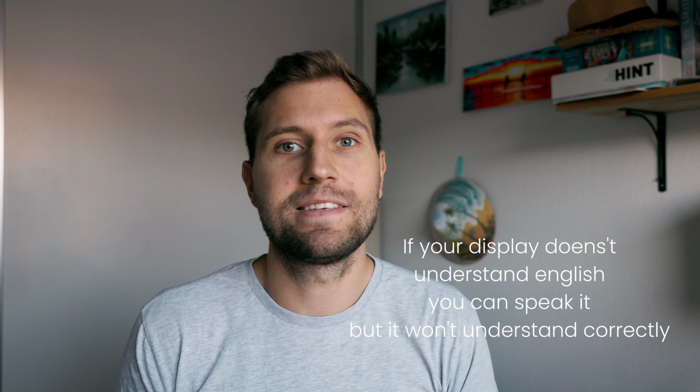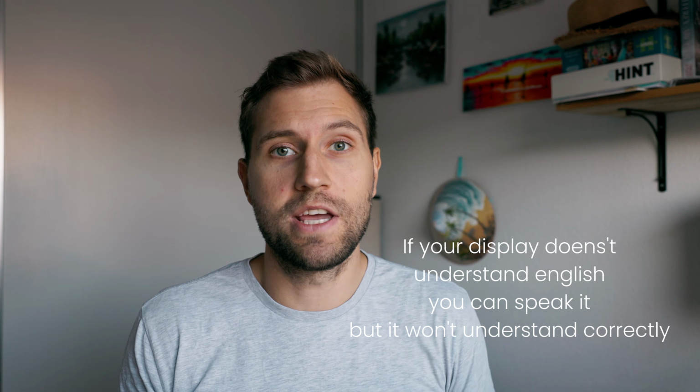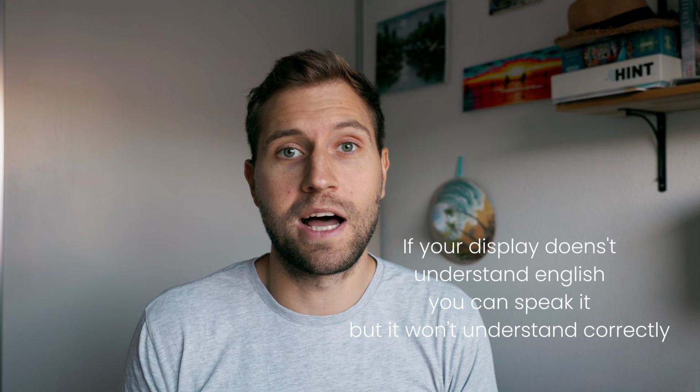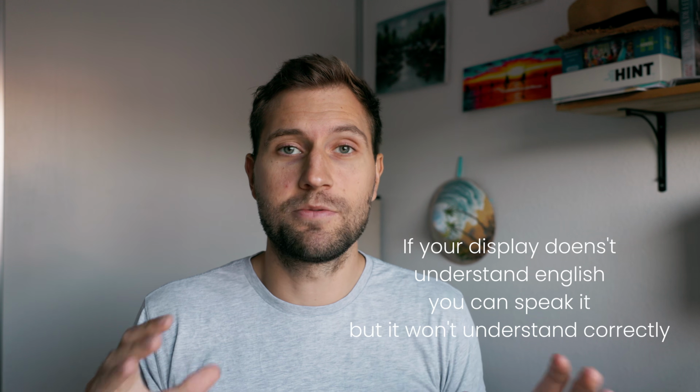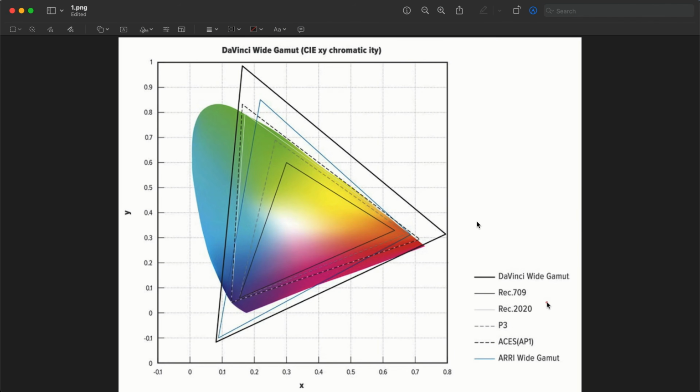It still matters that your display shows sRGB or Rec. 709 to show the correct color space, to make sure that you actually see the colors that the Rec. 709 has outputted. But the important thing to understand here is that Rec. 709 is a smaller color space. So if we look at the screen again, you will see that in this image that I found online, you have a few different ones that we can see.